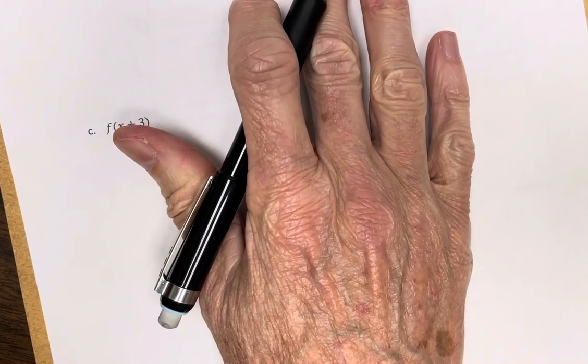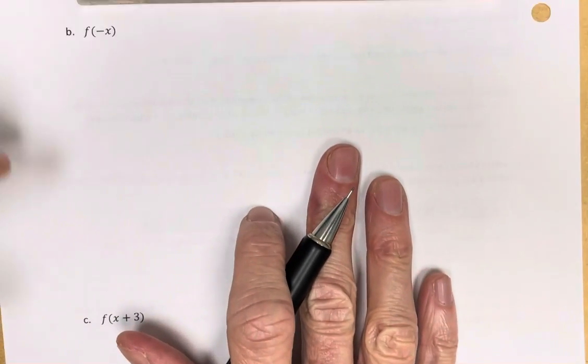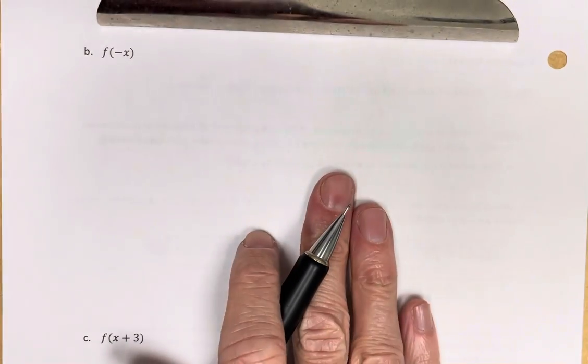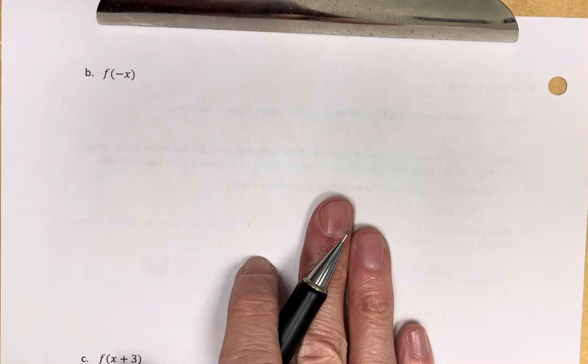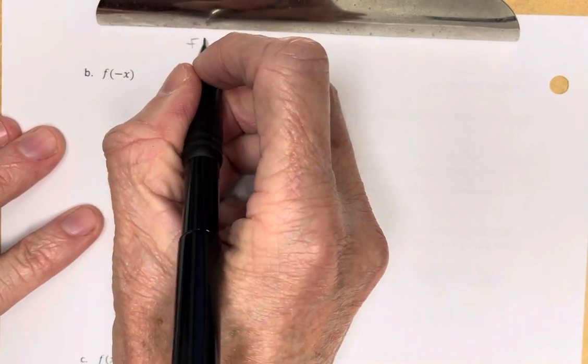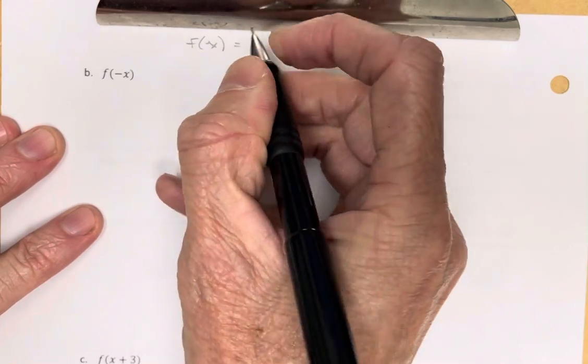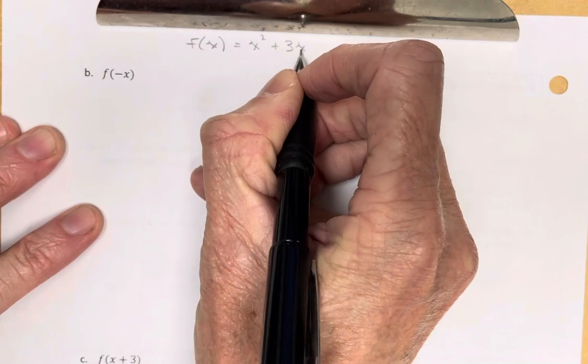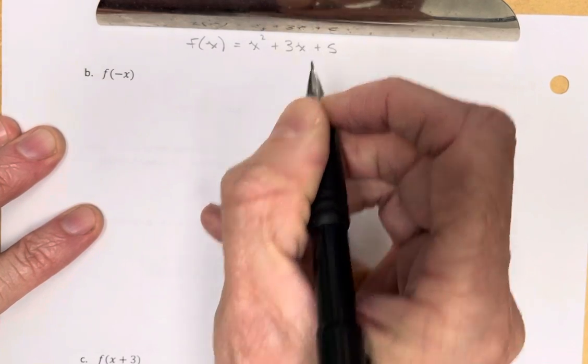Okay, let's do a couple more examples using letters, or expressions, as opposed to just numbers. I'll stress the importance of replacing your input value with parentheses. Let's remind ourselves that our function is f of x is equal to x squared plus 3x plus 5, okay?